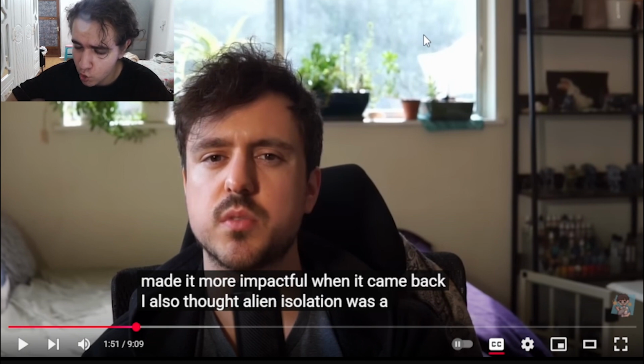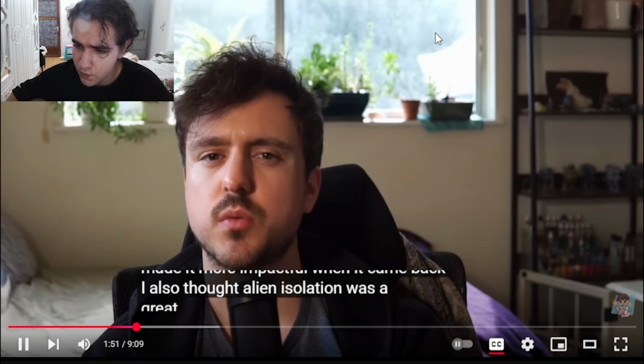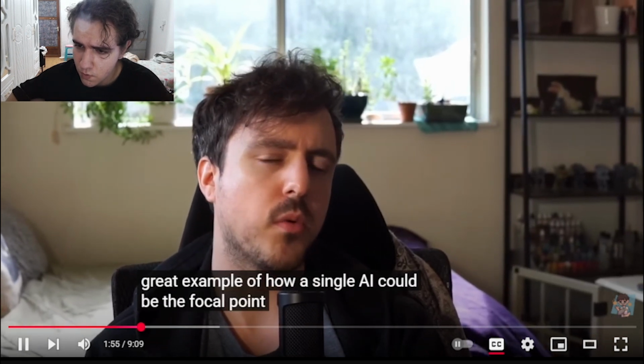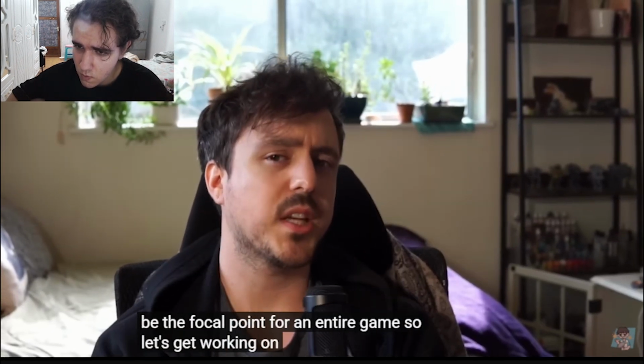There are multiple ways to code it, and that's also something hard to decide. Do you do it in a behavior tree or a state machine way? There are multiple ways to build an AI framework for enemy AI, so it sometimes gets confusing even in coding matters. Alien Isolation is a great example of how a single AI can be the focal point for an entire game. So let's get working on these aspects.